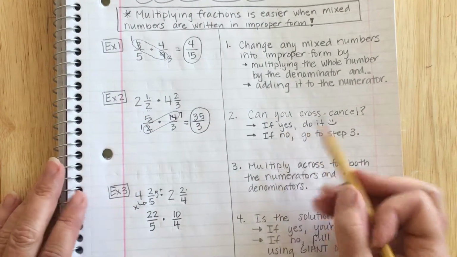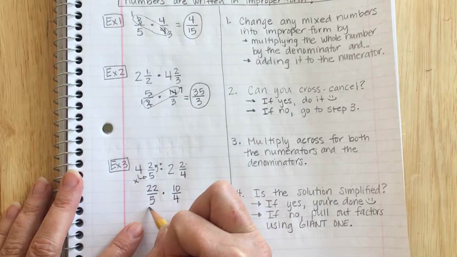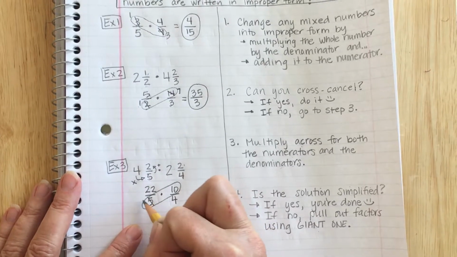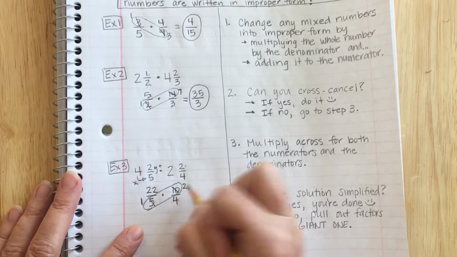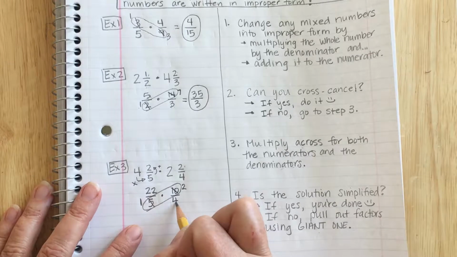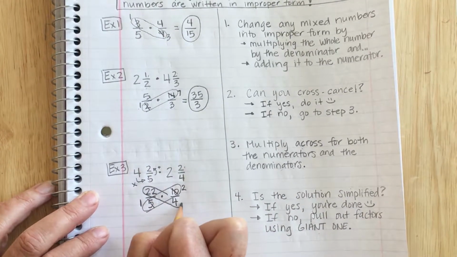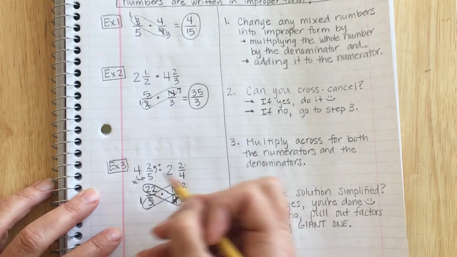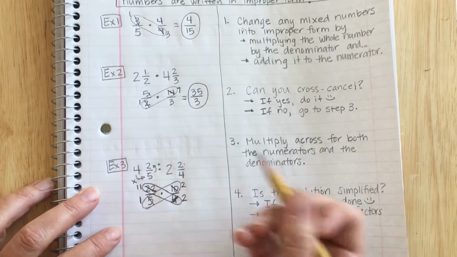Now step 2 asks me if I can cross cancel. Well, I know that 5 and 10 have a common factor of 5. 5 goes into 5 one time. 5 goes into 10 two times. Oh, 4 and 22, they both have a factor of 2 in them. So I can cross cancel there too. 2 goes into 4 2 times. 2 goes into 22 11 times.